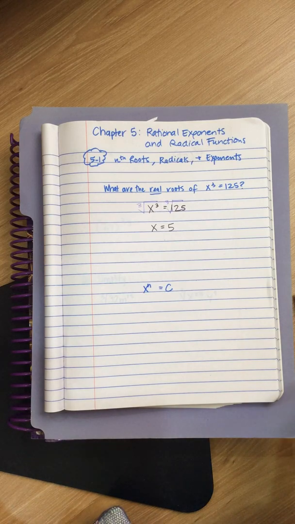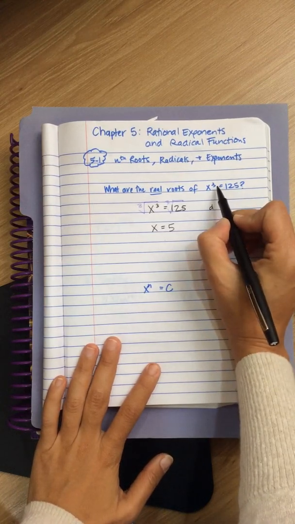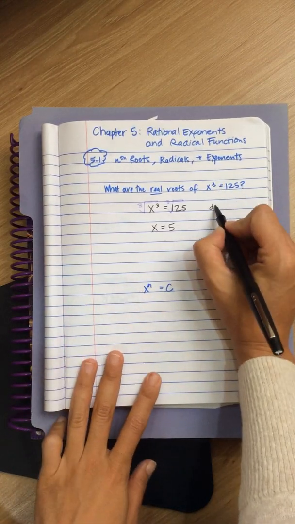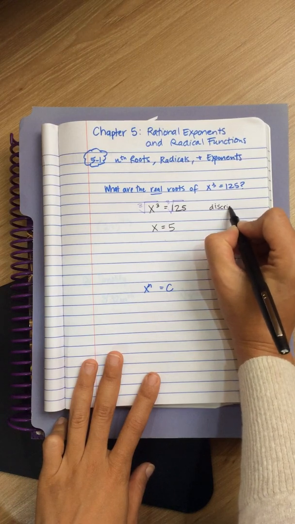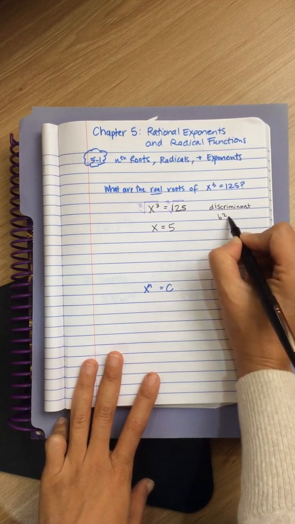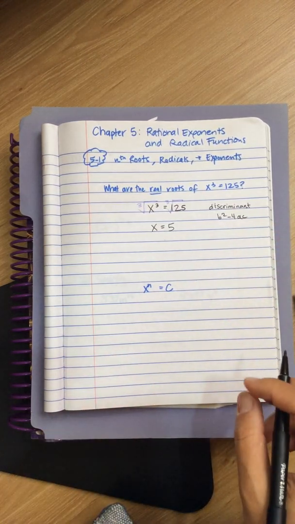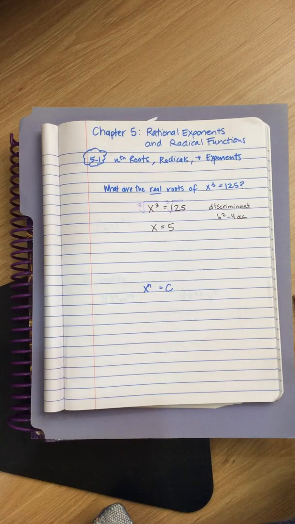Are there other real roots? Remember that this is a cubic function, so there are 3 roots. But let's figure out what the other 2 are. Remember the discriminant, b squared minus 4ac, and then you can look at that. And if the discriminant is less than, let me find my notes.